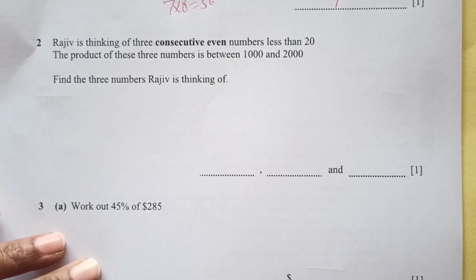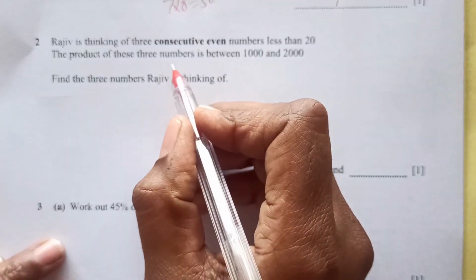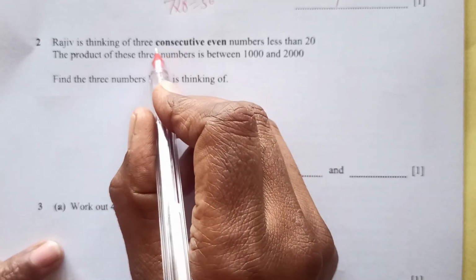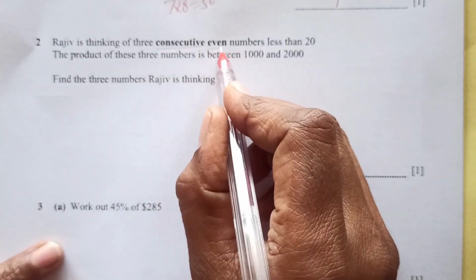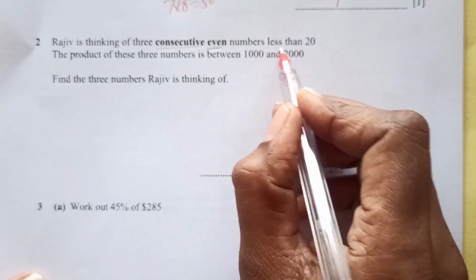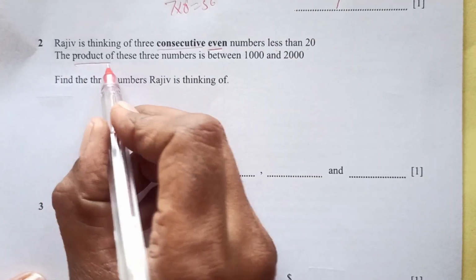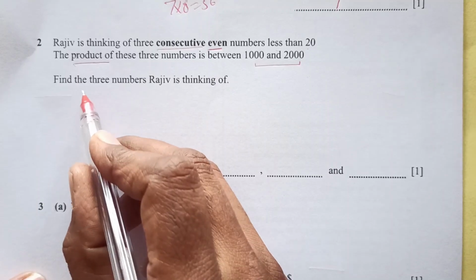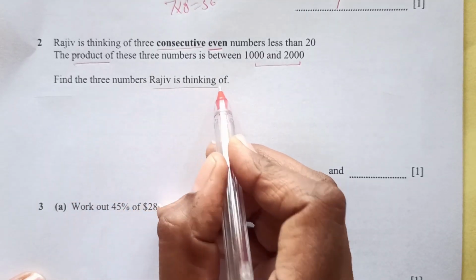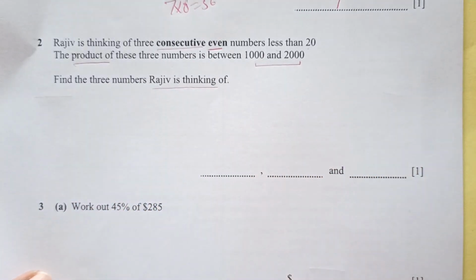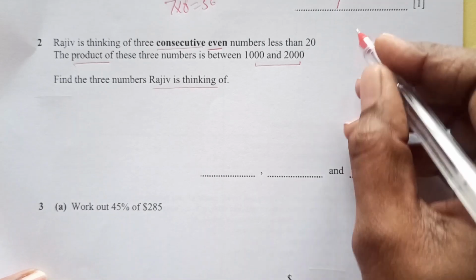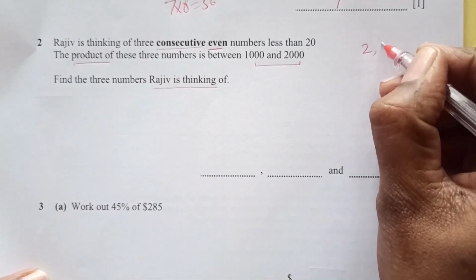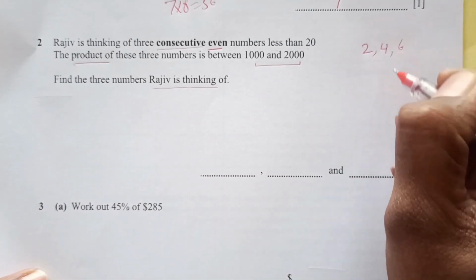Now moving towards number 2, we have Rajiv is thinking of 3 consecutive even numbers less than 20. The product of these numbers is between 1000 and 2000. Find the 3 numbers Rajiv is thinking of. Now consecutive means side by side, like first even number is 2, next is 4 and next is 6, right?